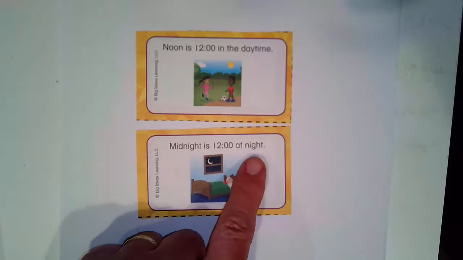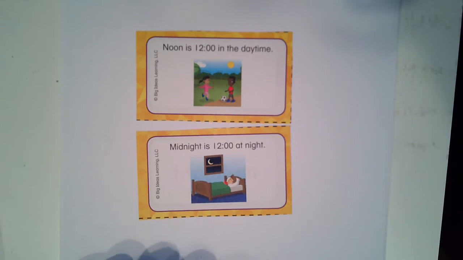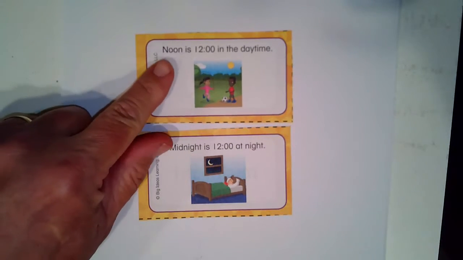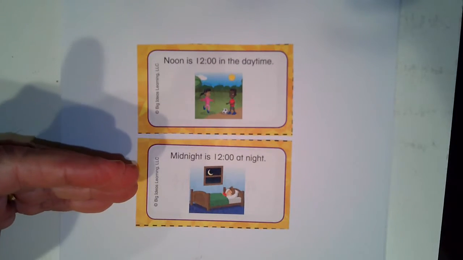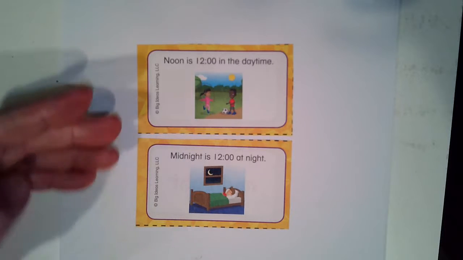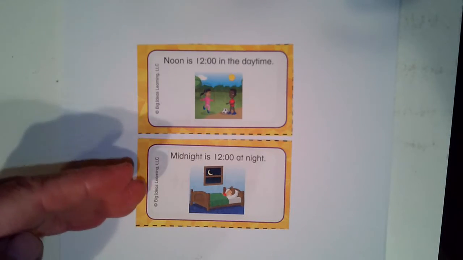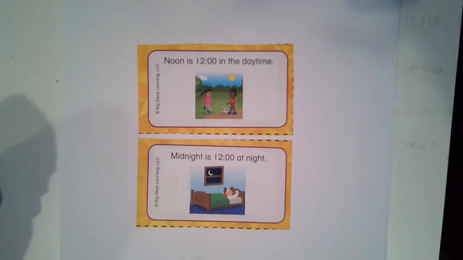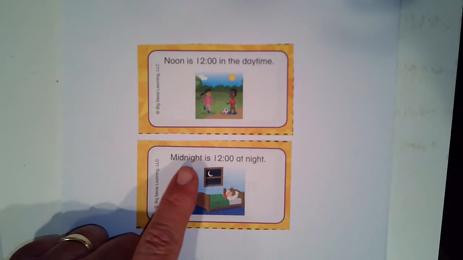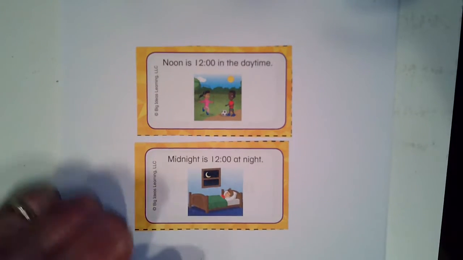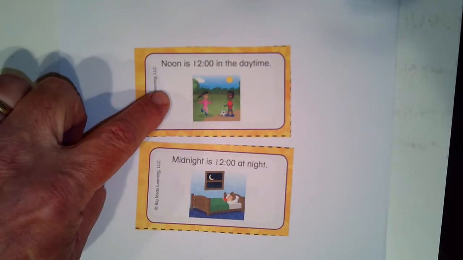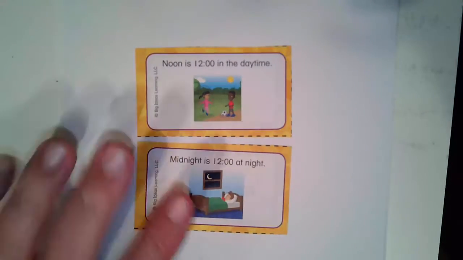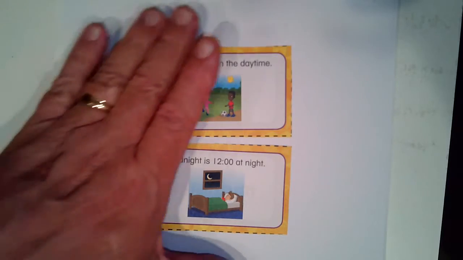Midnight is at night when you are already asleep. So noon is like lunchtime. Midnight is the middle of the night. Middle of the day, noon. Middle of the night is midnight, right? Midnight. People sometimes do say midday, but midnight is more of a word that we use now.